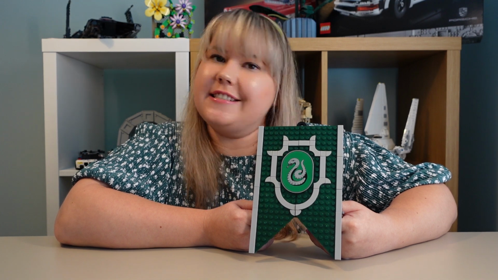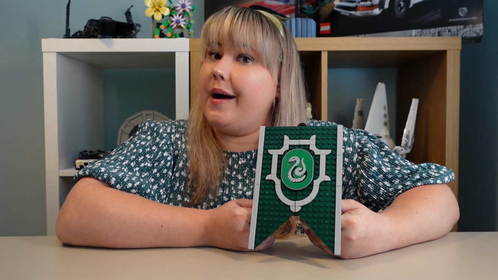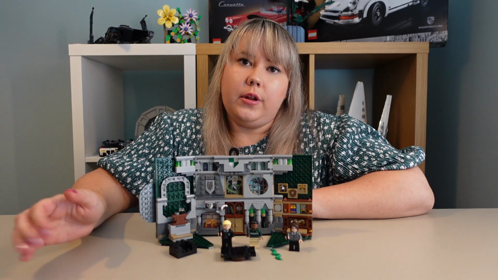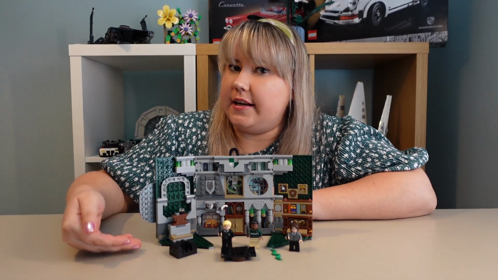In its closed form of the banner, we can see the lovely green and silver Slytherin colors, and of course, as always with these banners, we get a nice printed piece of the house symbol, in this case, the Great Serpent. Now, I might need to brush up on my Parseltongue in order to be able to open this banner back up again. Overall, I am a little bit disappointed with the emptiness of this side of the banner.